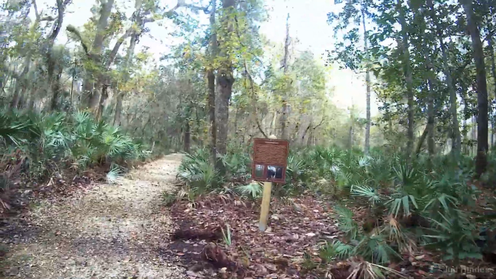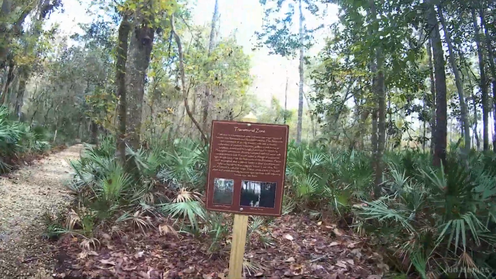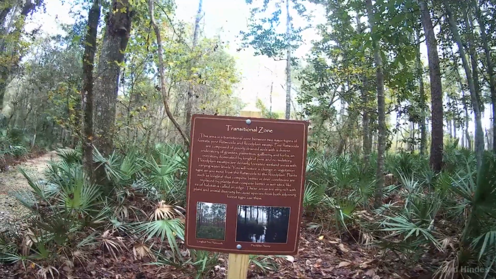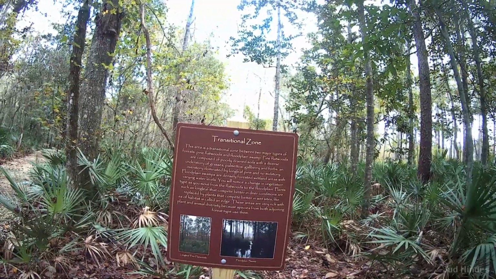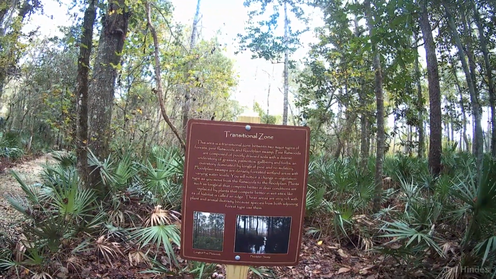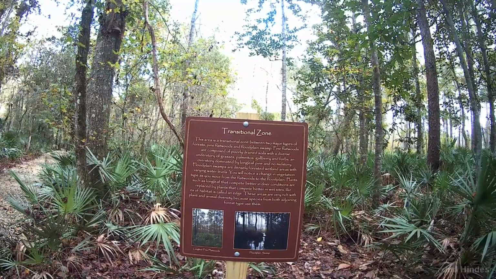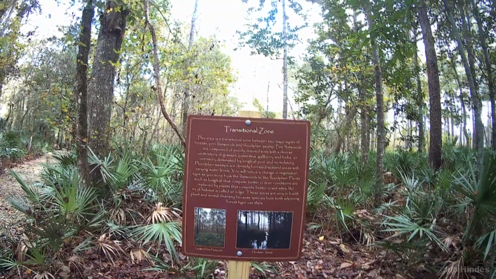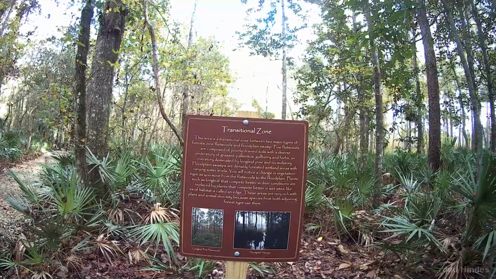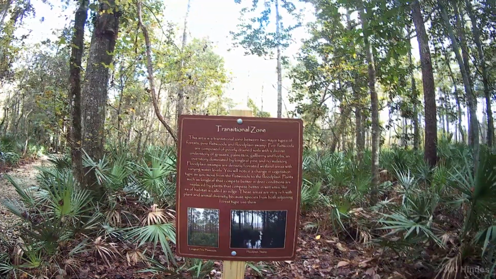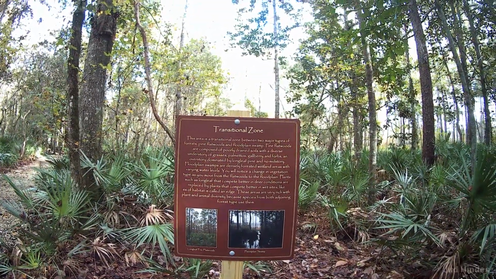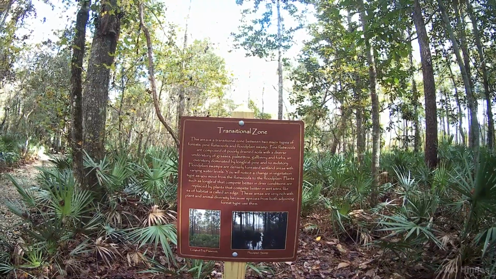Transitional zone. This area is a transitional zone between two major types of forests, pine flatwoods and floodplain swamp. Pine flatwoods are composed of poorly drained soils with a diverse understory of grasses, palmettos, gallberry, and forbs, an overstory dominated by longleaf pine and no midstory.